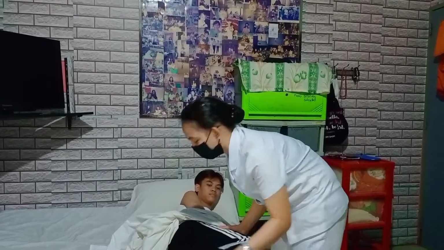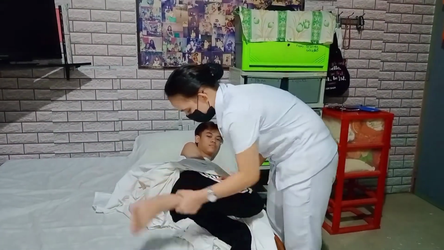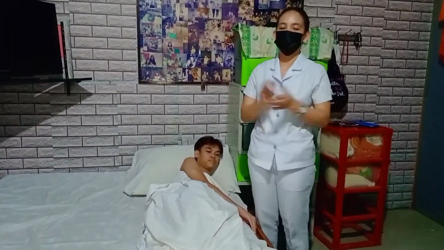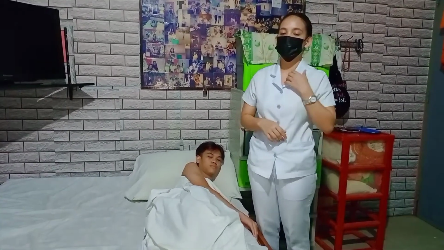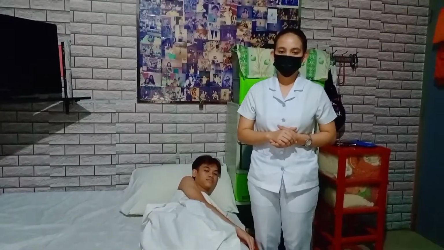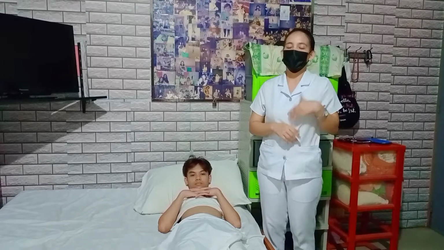Do it like 4 or 5 times. 3, 4, and so the rationale for that is, if the patient is positive with psoas sign, it may indicate appendicitis. The next step that I'm going to do is the obturator sign.